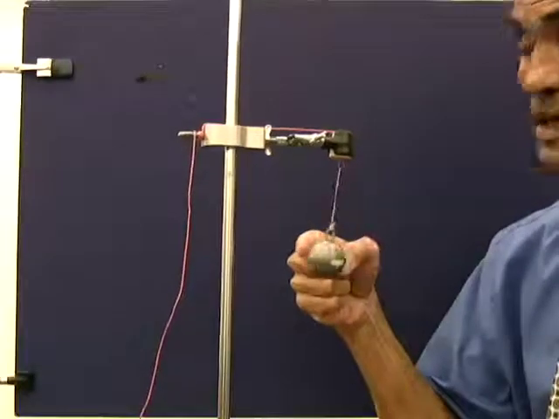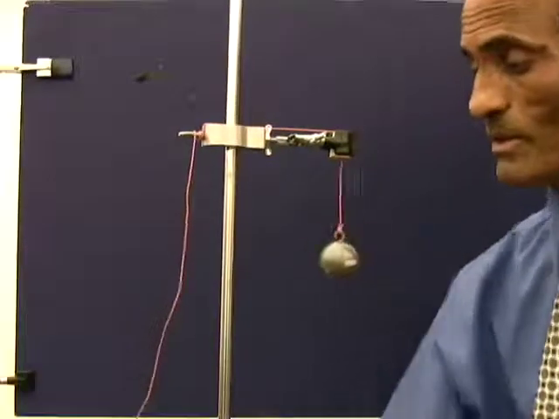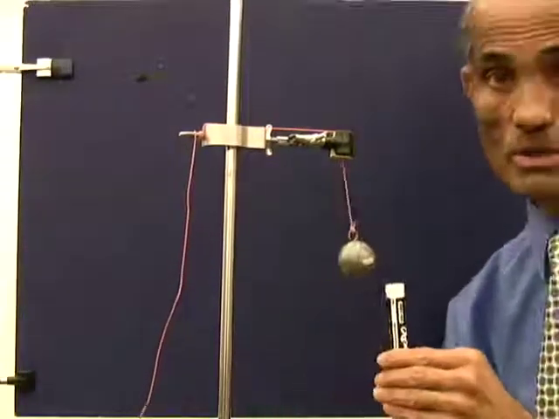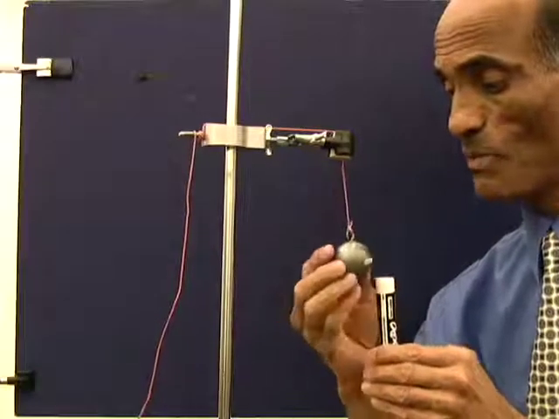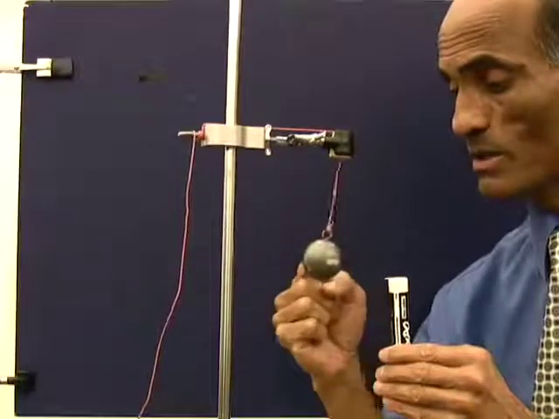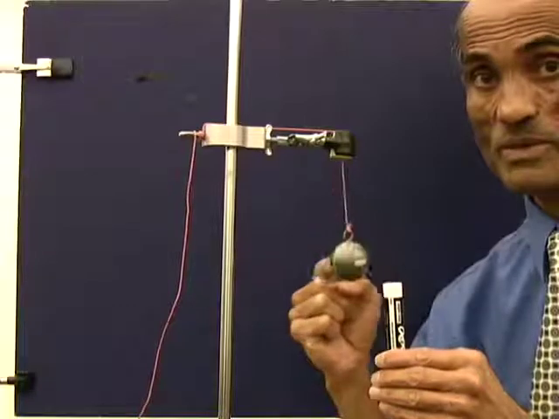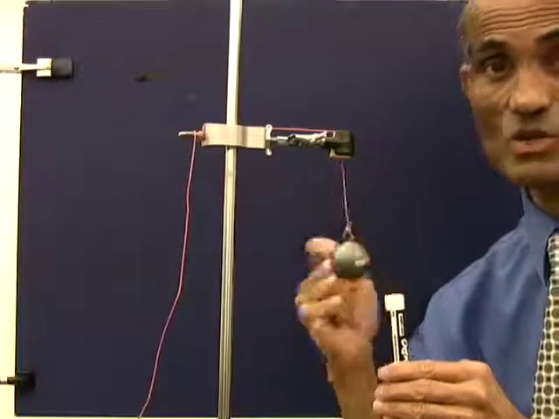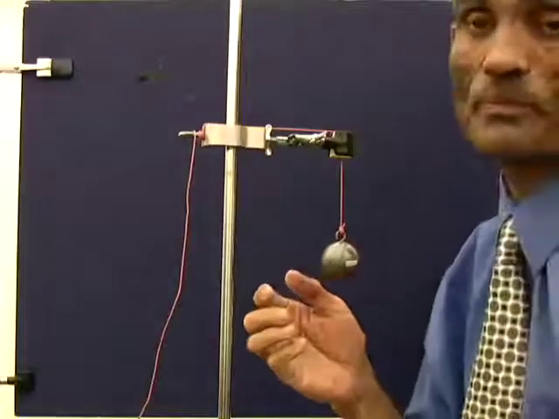Now keep a reference point somewhere. You can do that on your own, and then when the bob comes over there, start your clock and say 1, 2, 3, 4, 5, 6, 7, 8, 9, 10, stop the clock. That is the time for 10 oscillations.